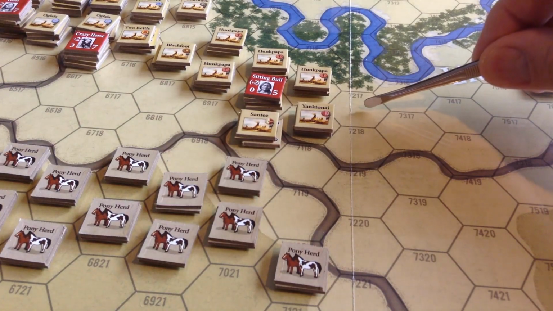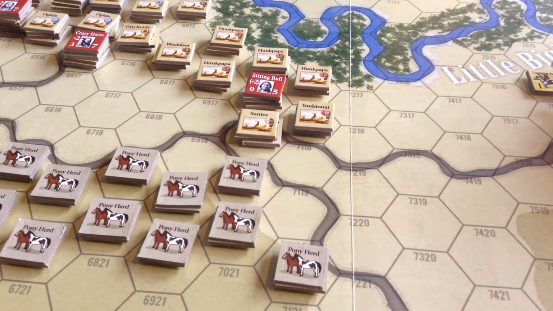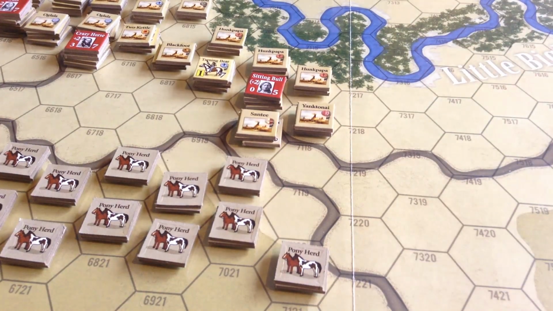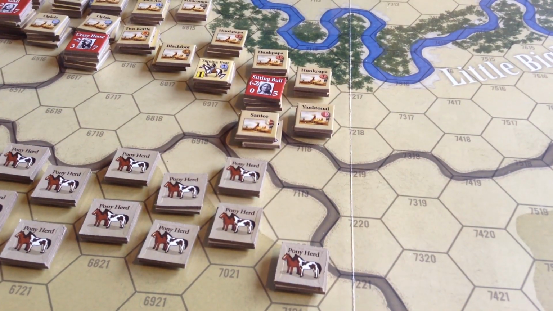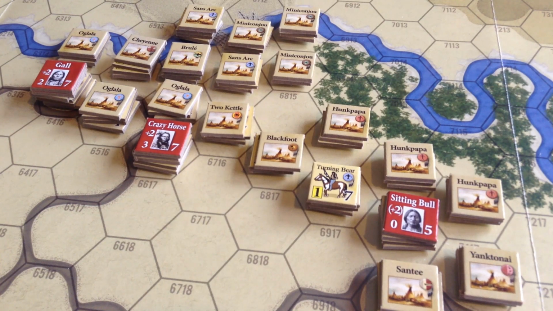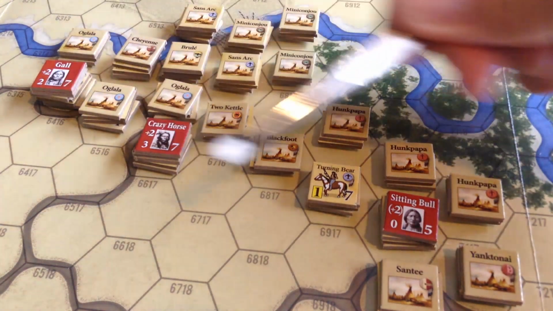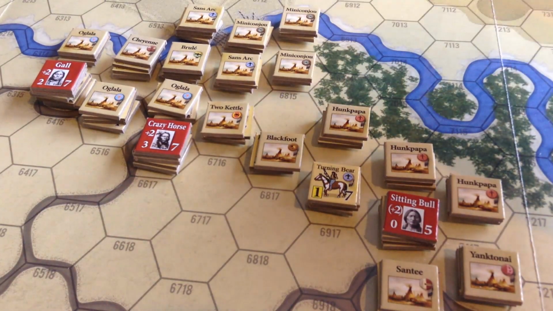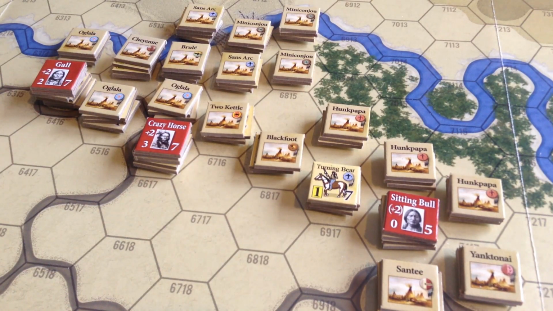So 1, 2, 3, 4, 5, 6, 7. So all of the Hunkpapa camp is alerted for the second turn of the game. Now it also says that the other camp units can move half their movement allowance. So next turn the Indians will be doing a lot of movement in reaction to Custer's column. But let's move to the next turn, which is the 1500 turn, June 25th.